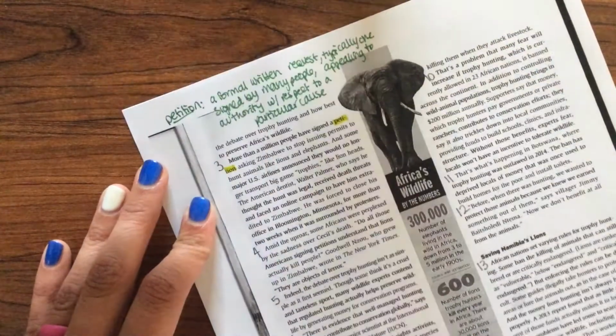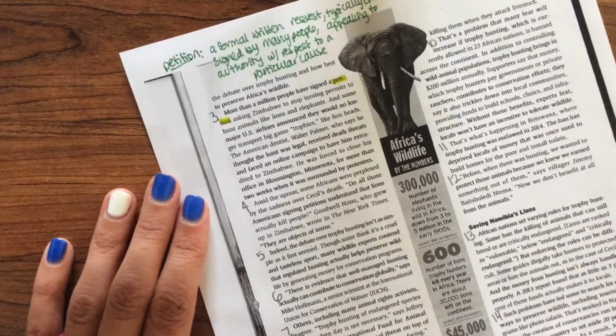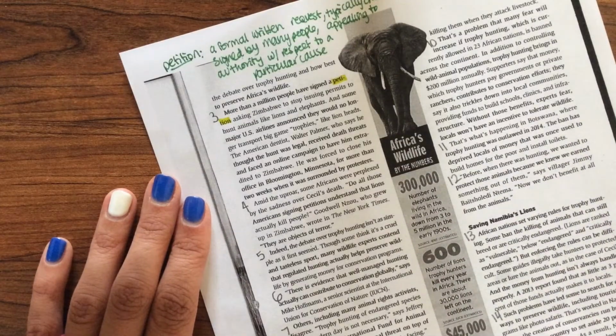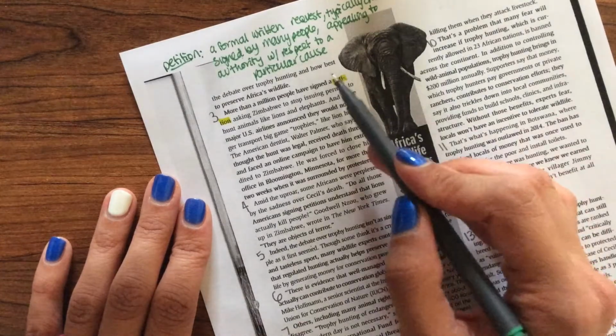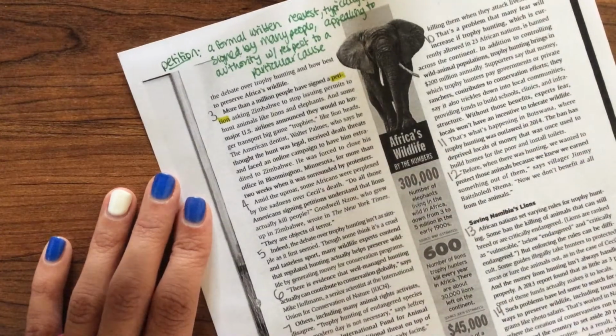So there's my definition. Sometimes definitions might only have like one word that you know a synonym by chance, and then you can just write that synonym right above it as well.